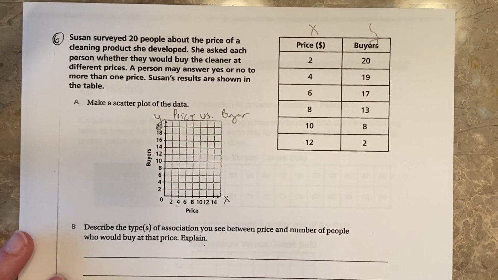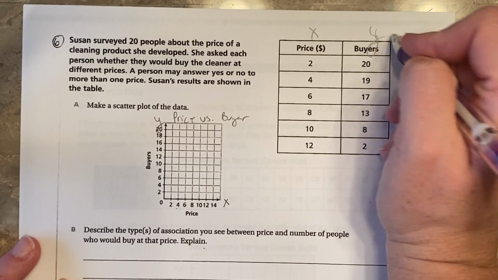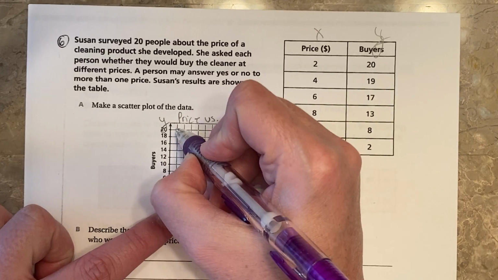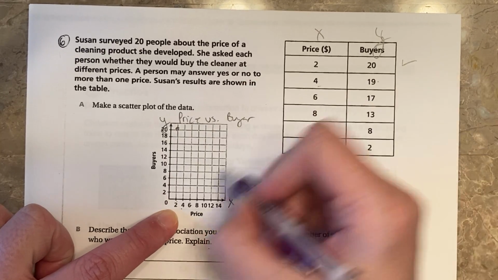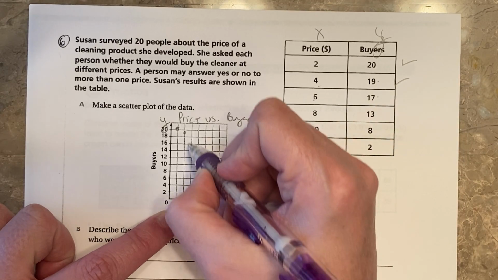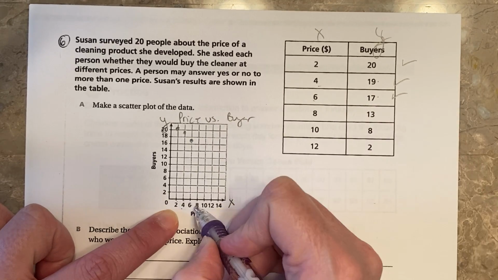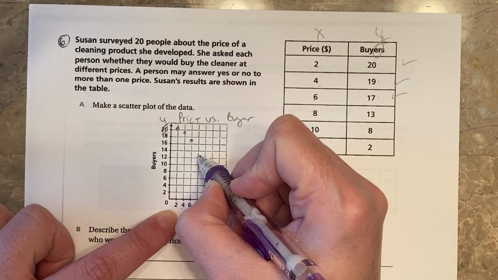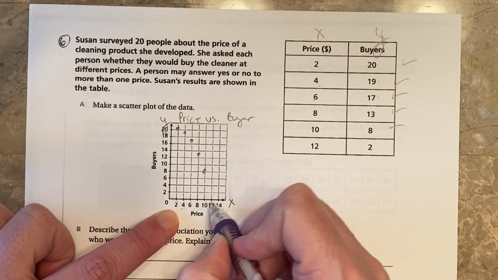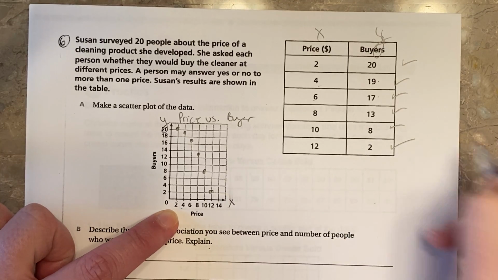All right, so we want to make a scatter plot. So again, it's just plotting points. Make sure you don't connect them. Okay, so 2 with 20, 4 with 19, 6 with 17, 8 with 13, 10 with 8, and 12 with 2.